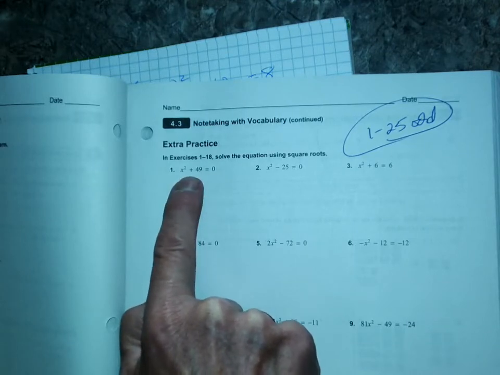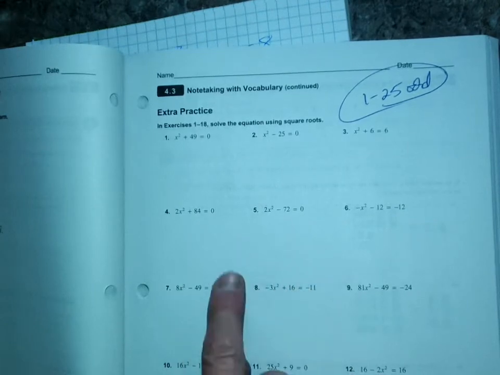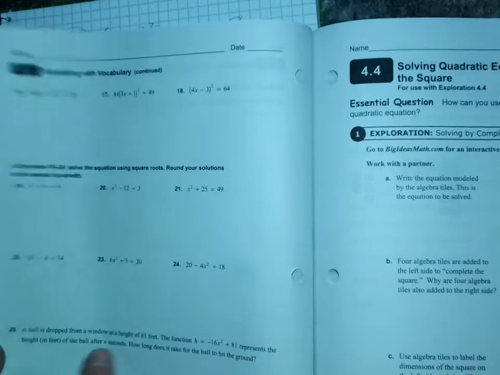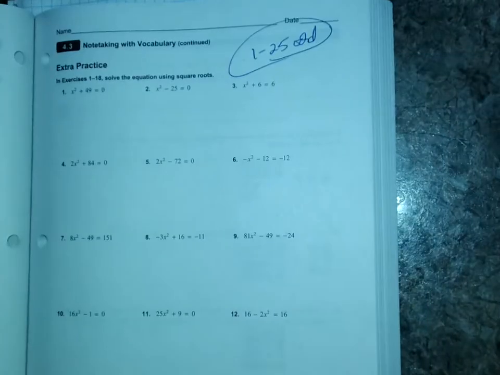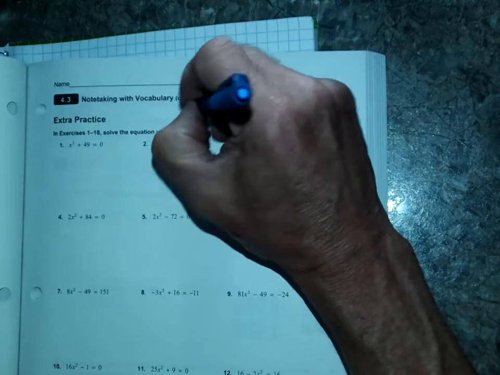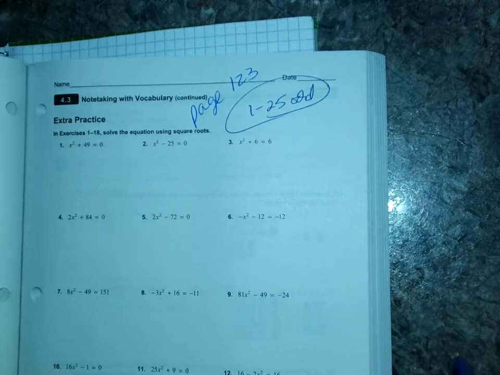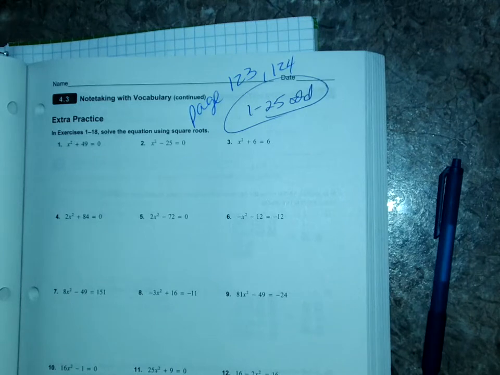I'm going to bring over the negative 24, but the odds, 1, 3, 5, 7, 9, all the way until you get to the back side. 25, and 25's got a story problem, but I'll let you work on these. Okay, so that's the homework assignment. Page 123, and of course 124, 1 to 25 odd. So let me know if you have any questions and I can videotape it. Okay, that's good.